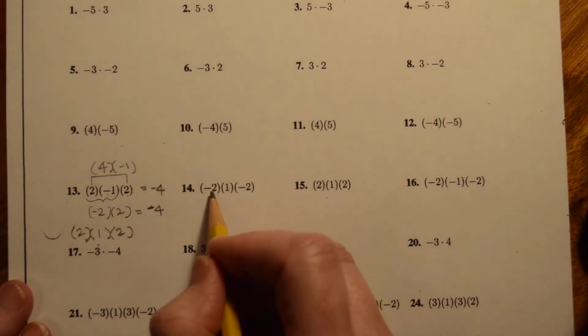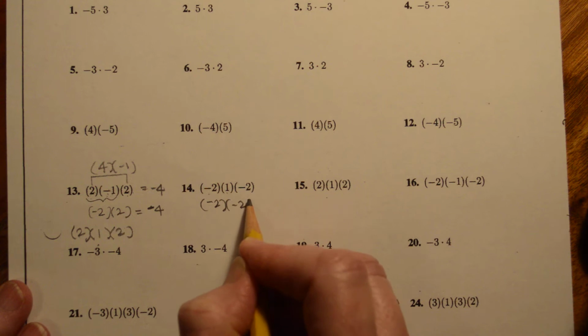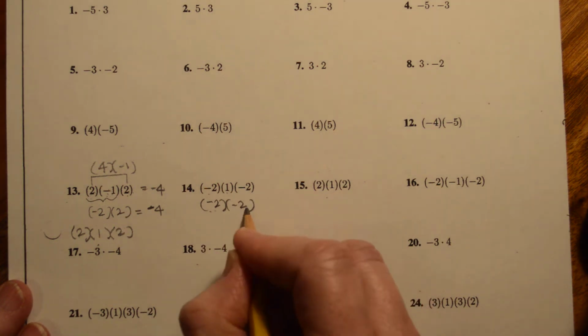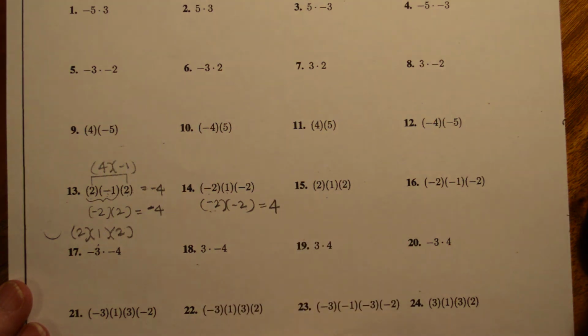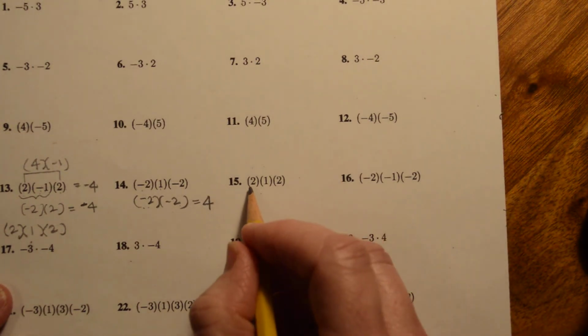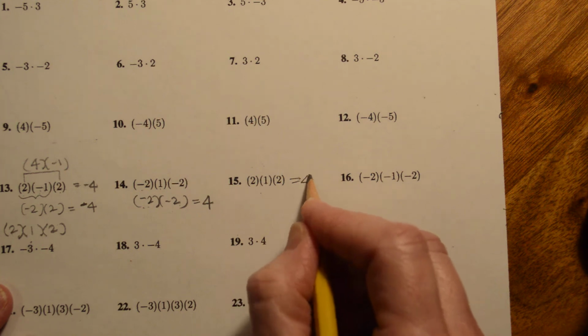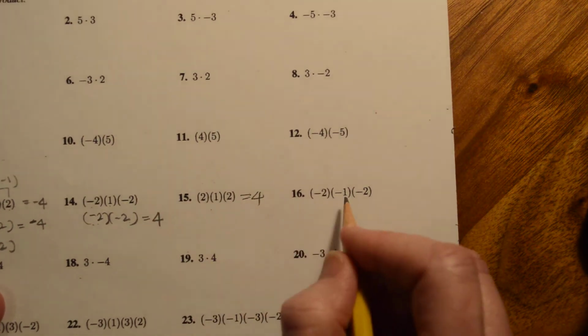Let's look at number 14. Negative 2 times 1 is negative 2, times negative 2. Now we've got a negative times a negative, which is going to give us a positive, and then 2 times 2, which is 4, so positive 4. Here, this one should be pretty straightforward. 2 times 1 is 2, and then times 2 is 4. This is just like old news because there's no signs in it, so it's only going to be positive.